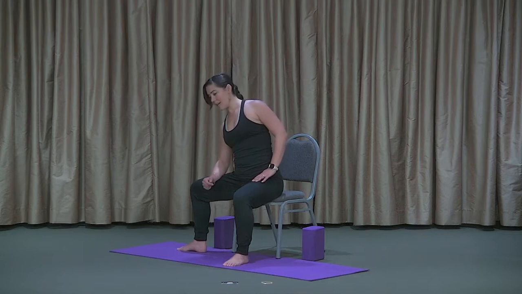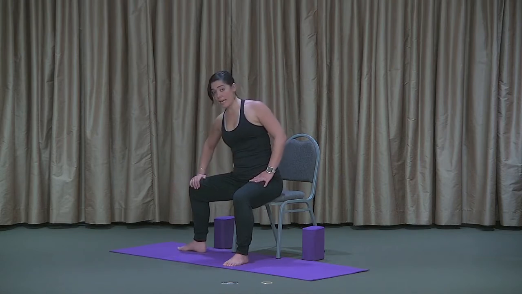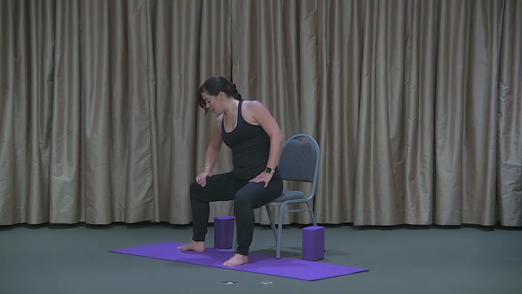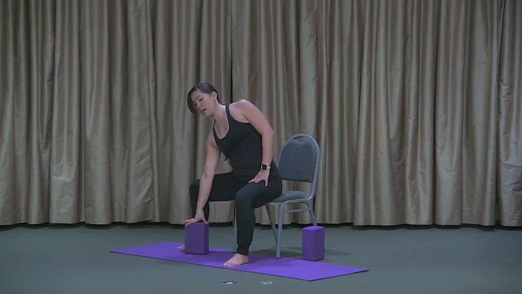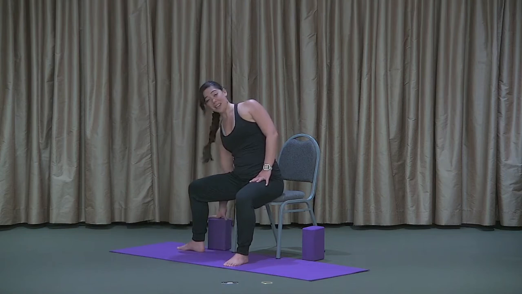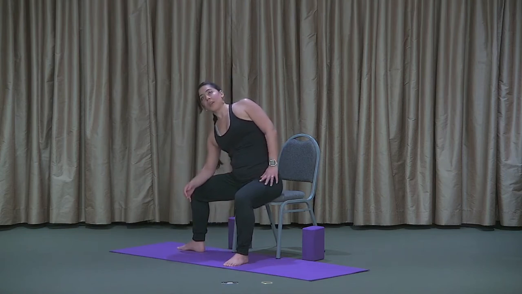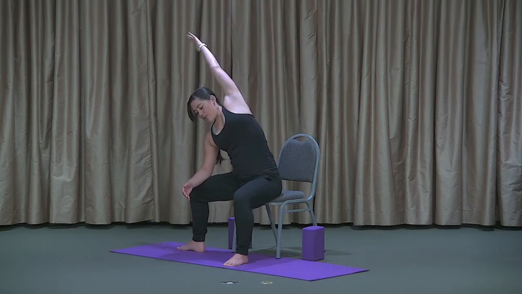So coming down to that elbow, or maybe hand on the thigh. Don't put it on the knee joint. Maybe hand to a block on the inside of that leg or on the outside of that leg. Lots of options here with what feels best for your body. Trying to lift that left arm up and reach it over.